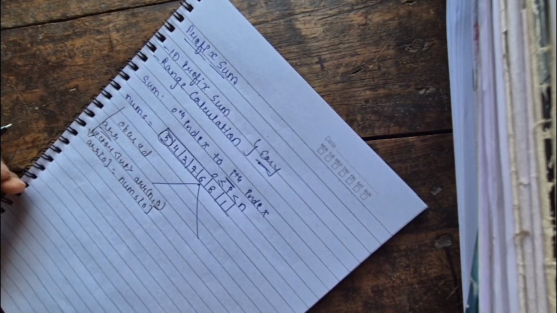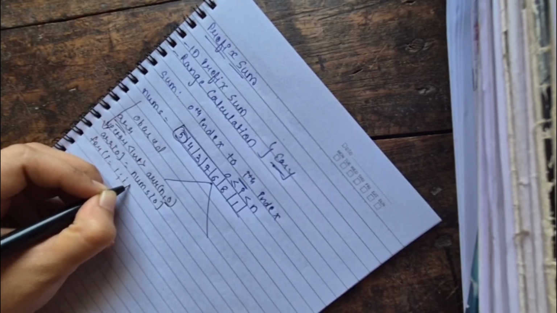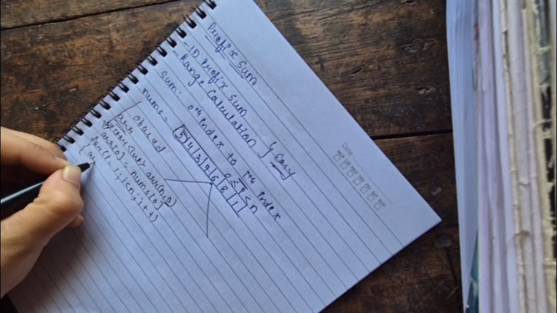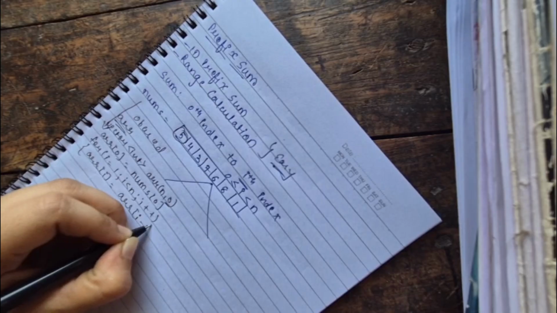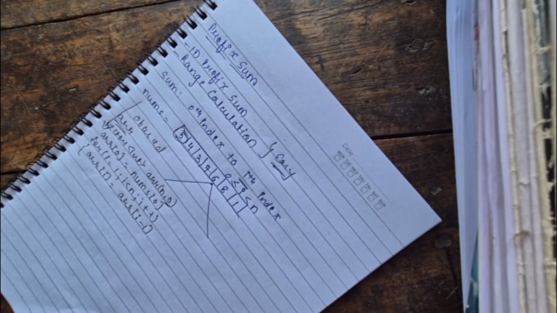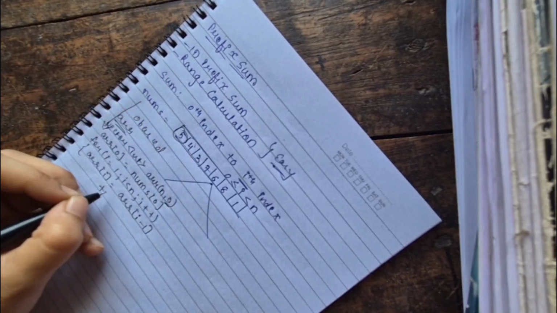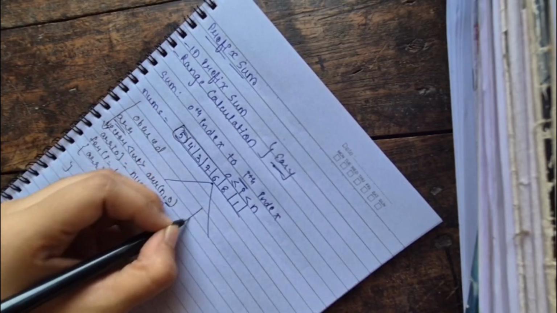Now you just run one loop from i to n and calculate array of i as array of i minus 1, whatever you have calculated until i minus 1, that sum plus the current index value, nums of i, and it's done.